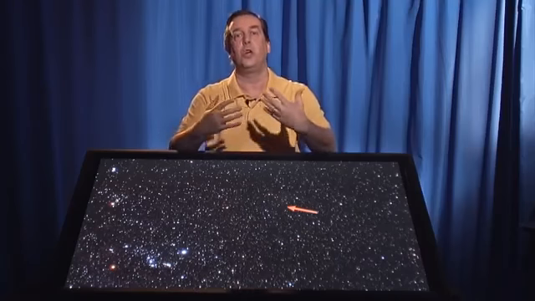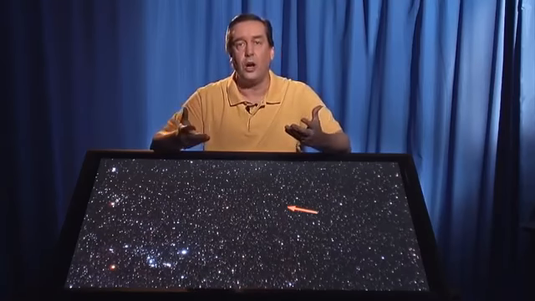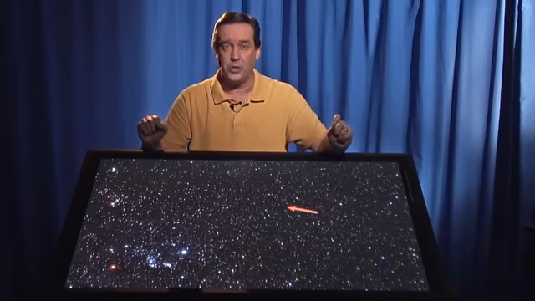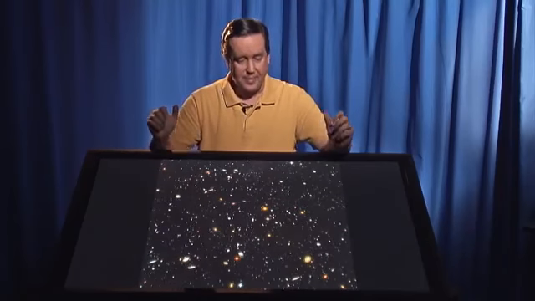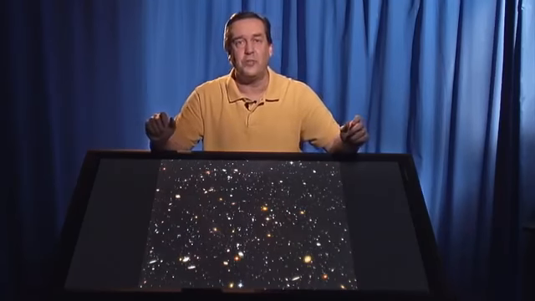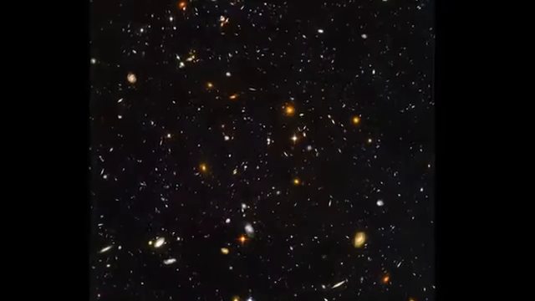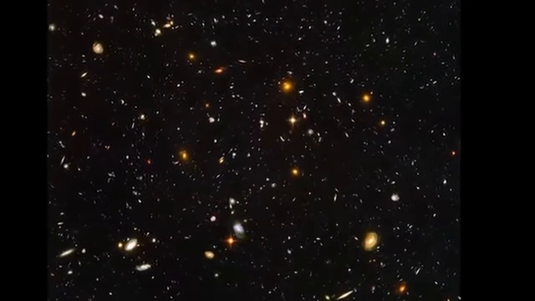Again, we took over a week's worth of time on the Hubble Space Telescope and looked at a tiny region of the sky very, very deeply. What did we find this time? Well, we sort of knew we were going to find some good stuff, but we found even more than we expected. This is the Hubble Ultra Deep Field, and it contains about 10,000 galaxies.